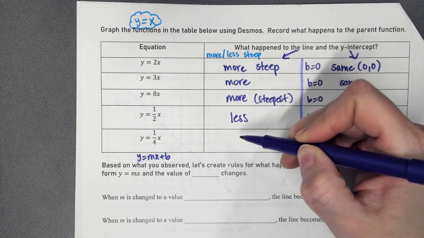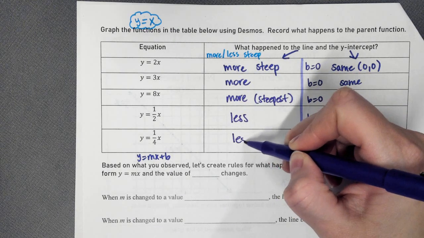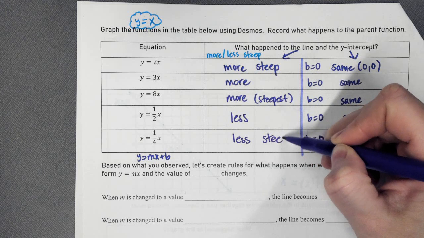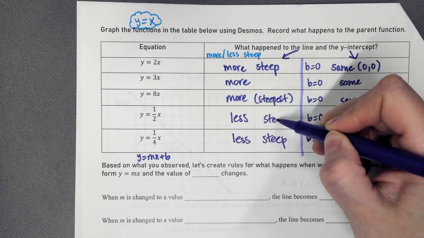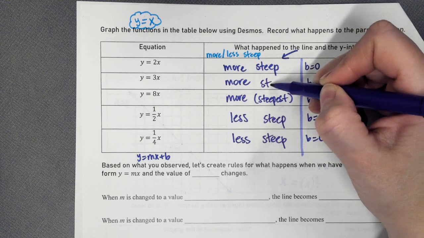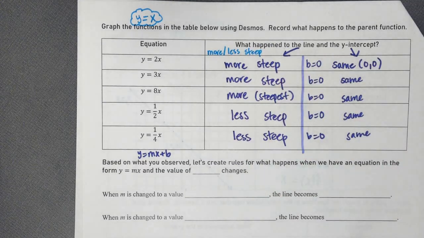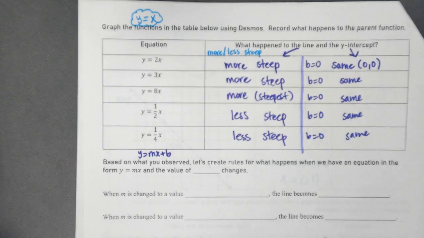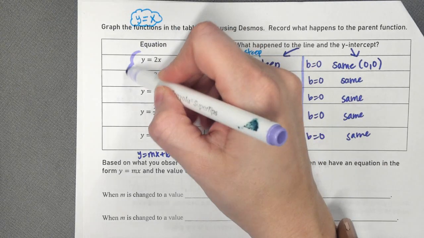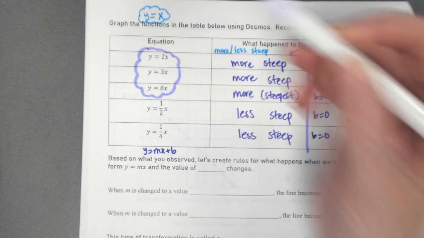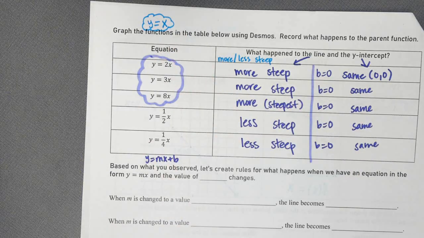Less. What about 1/4? Less. Okay, so let's come up with something that explains why these got steeper and why these got less steep. Okay, so here are the steep equations. Those lines are steeper than y equals x.